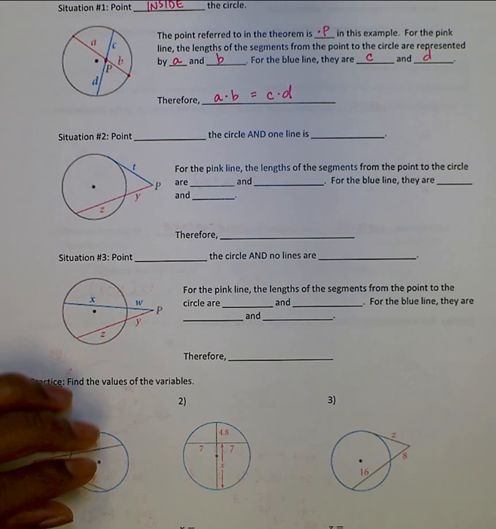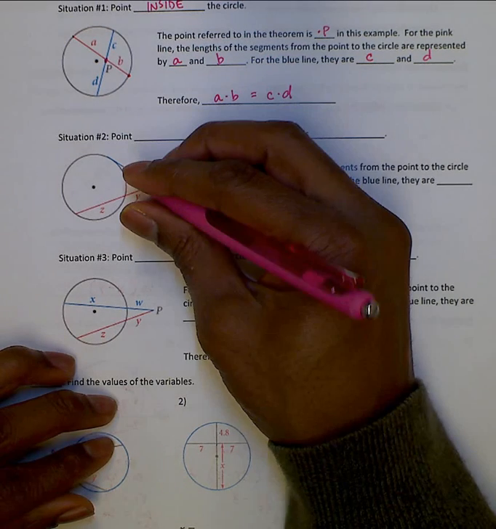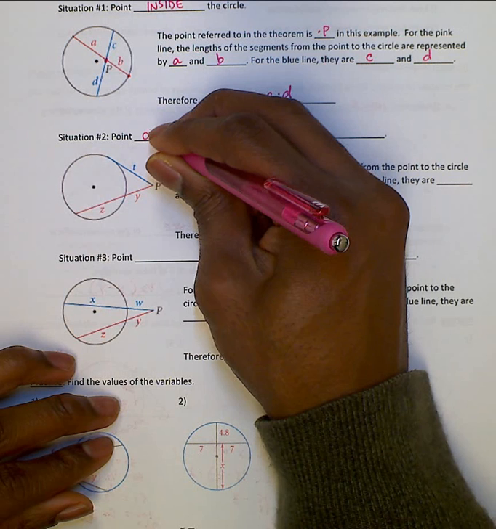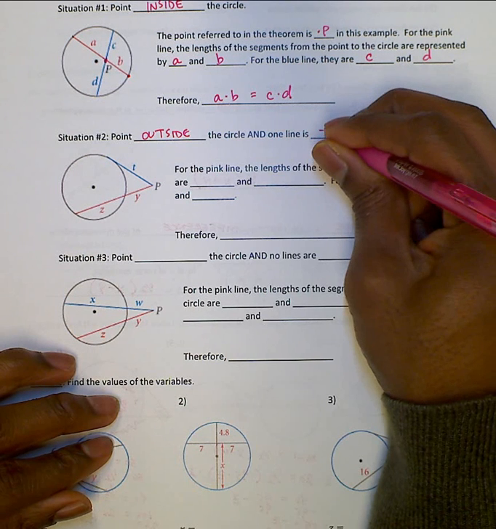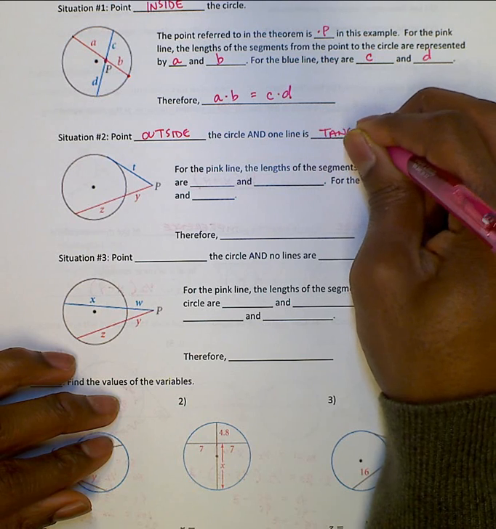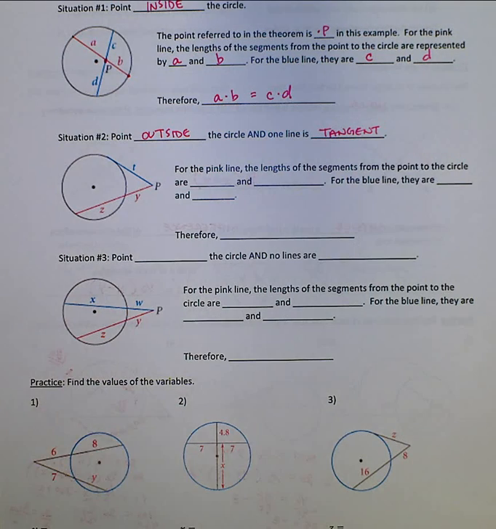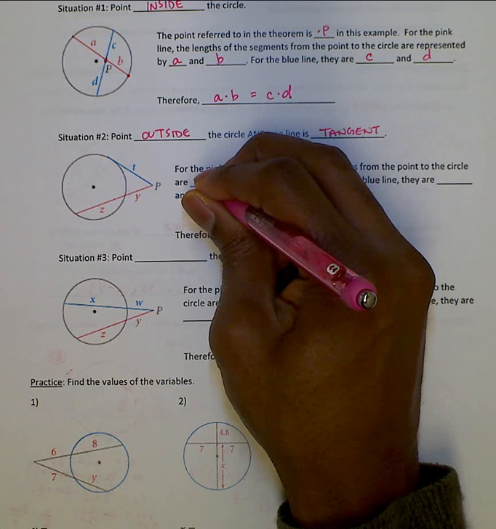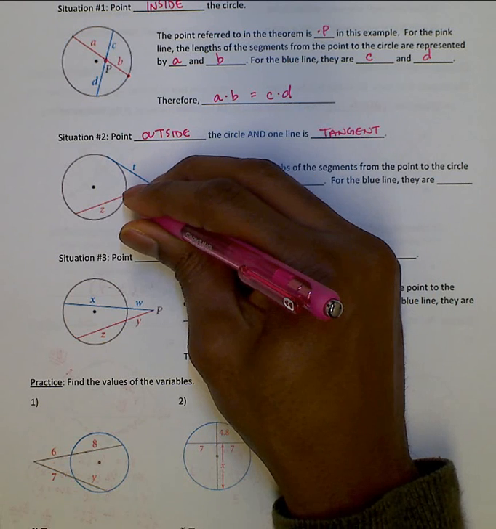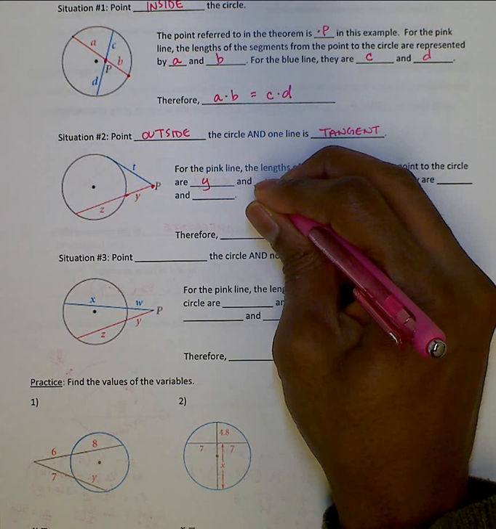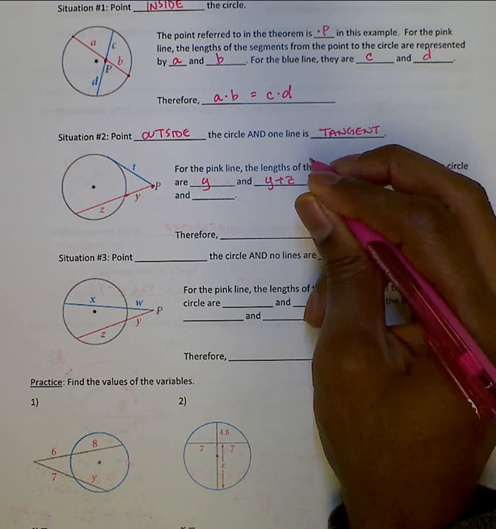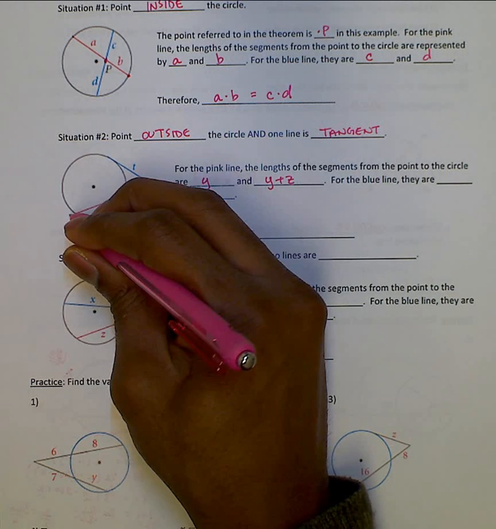Situation 2 is we have a point outside the circle and a tangent line. One of the lines is tangent. Remember, tangent means it touches the circle exactly once. For the pink line, the lengths of the segments from the point to the circle are y, because we're going from point P to the circle, and then y plus z, because we go from this side to the point.